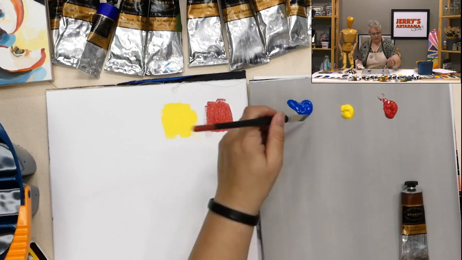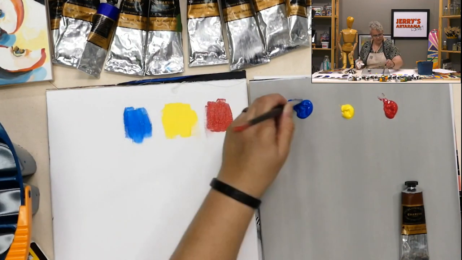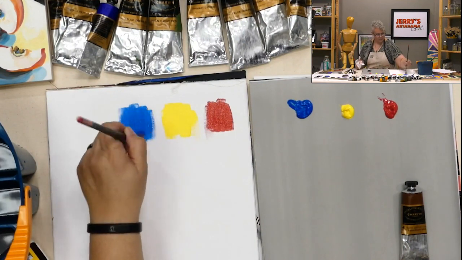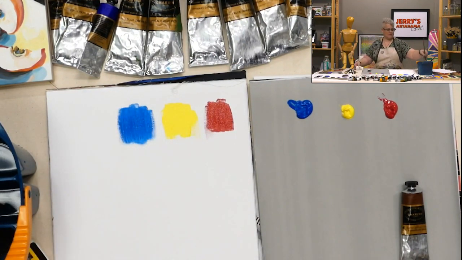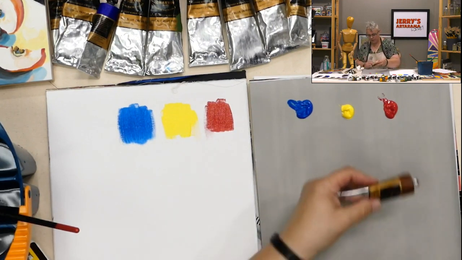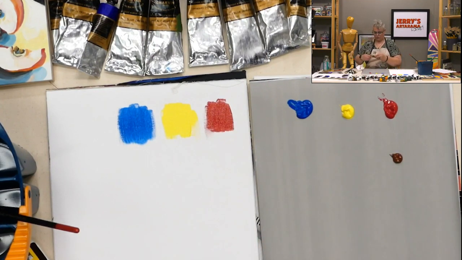All right, and then let's take this one. You can see the cyan's a much more transparent color. Now, what we're going to do is put a little burnt sienna with this, because that's a natural reddish color. It's PR101, which means what? Pigment red. Red, yeah, okay.